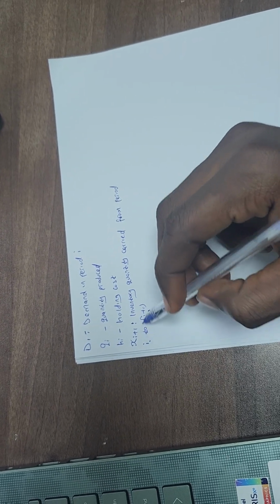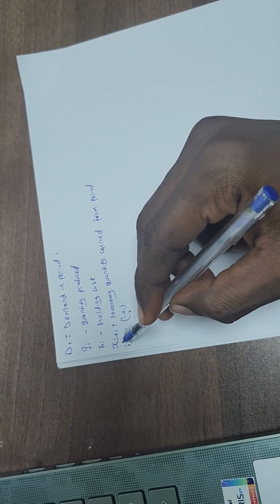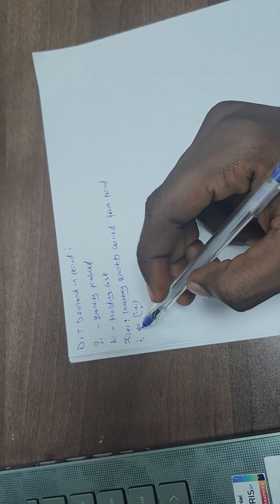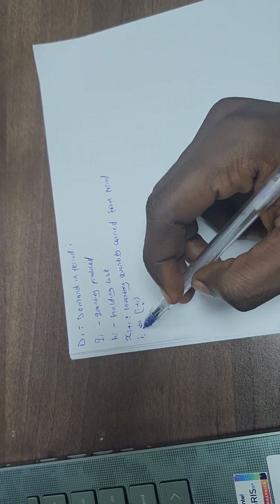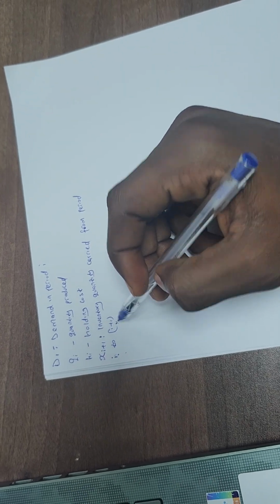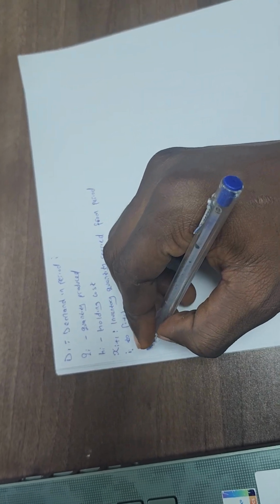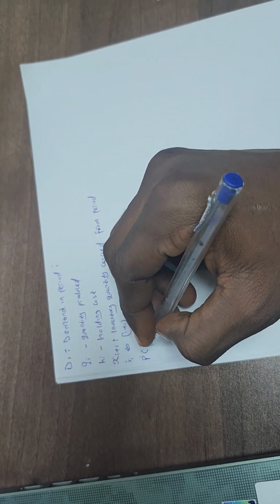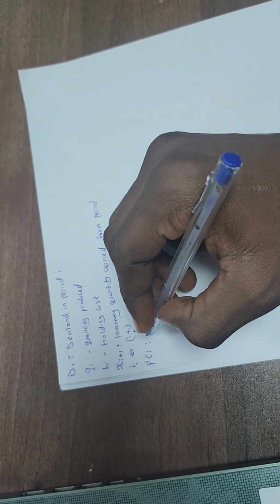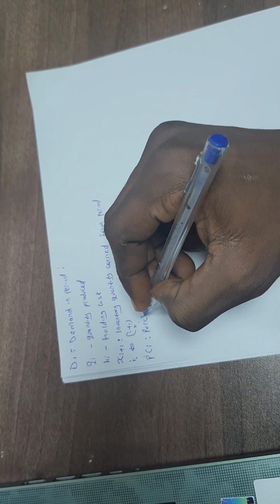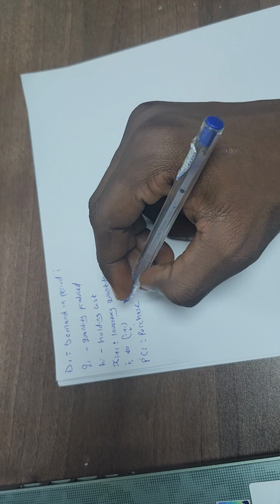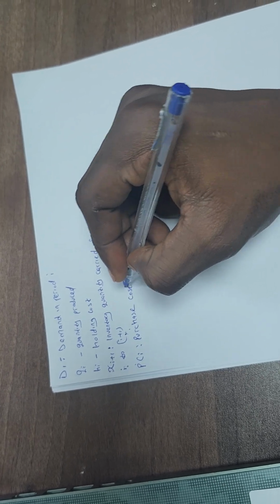Let's say the inventory quantity carried from period 1 to period 2, or the inventory quantity carried from period 2 to period 3. So the PCI, this is not exactly applicable in the whole calculation, but let's just put it there.